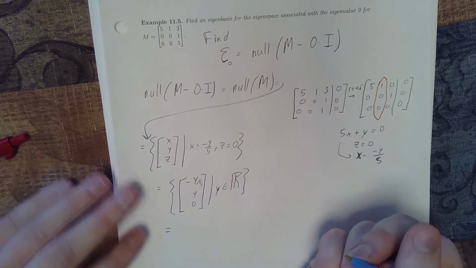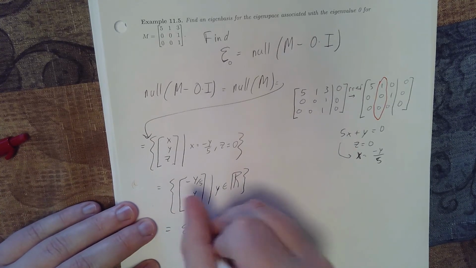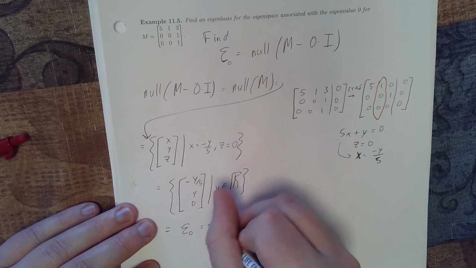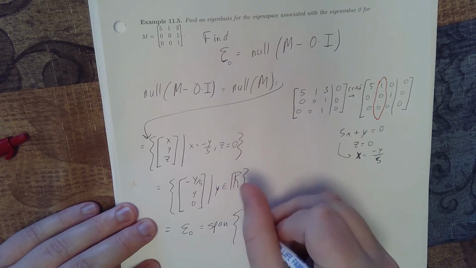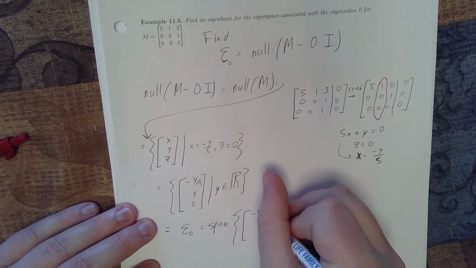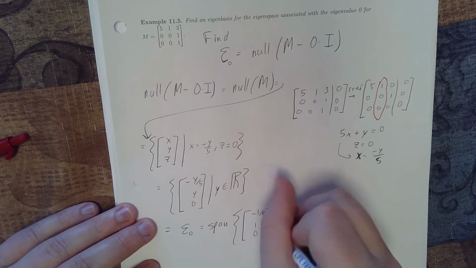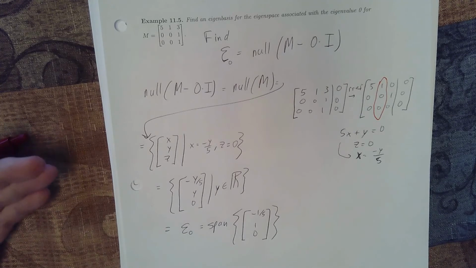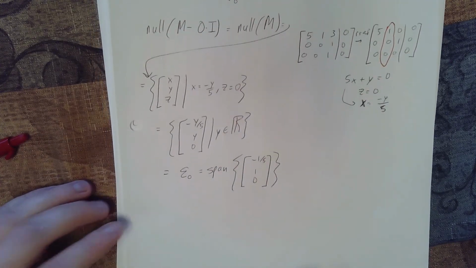And this tells us then that our eigenspace for the eigenvalue 0 will be the span of negative 1/5, 1, 0, which is one of many ways we can write that.